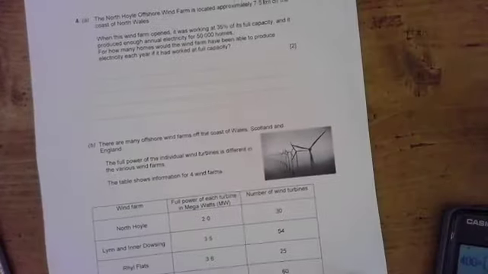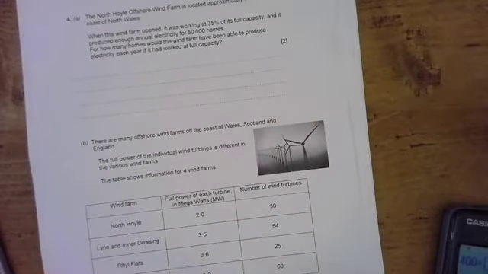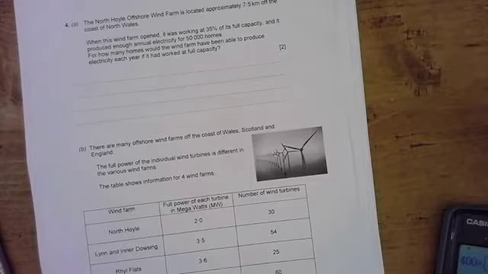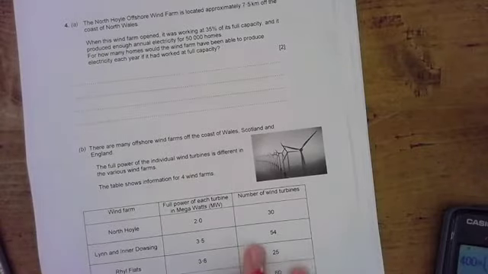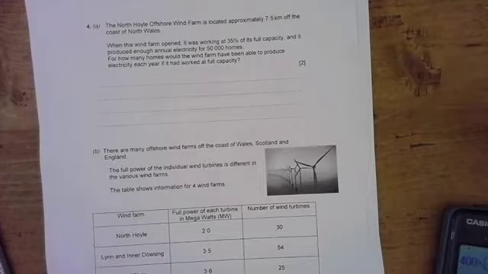Okay, question 4. Now, quite a few marks going for this, so be careful you don't make a mistake on the next bit, part B in particular. So it tells us the North Hoyle offshore wind farm is approximately 7.5 from the coast of North Wales. Well, that's great. That doesn't mean anything to me. They'll tend to put in information that is irrelevant to us in a numeracy style question. When this wind farm opened, it was working at 35% of its capacity, and it produced enough annual electricity for 50,000 homes.